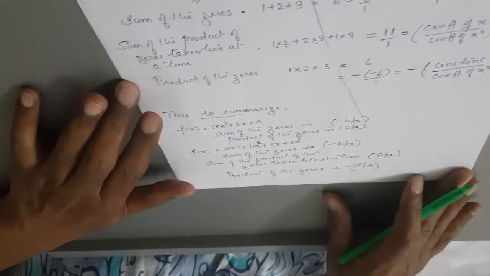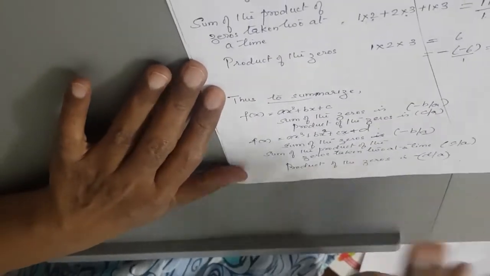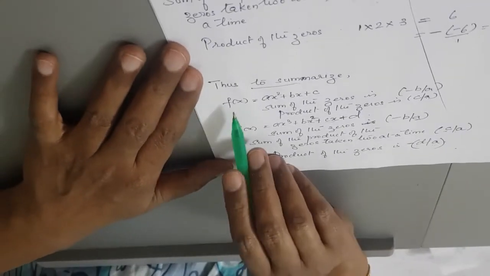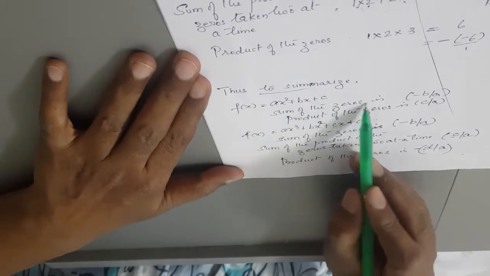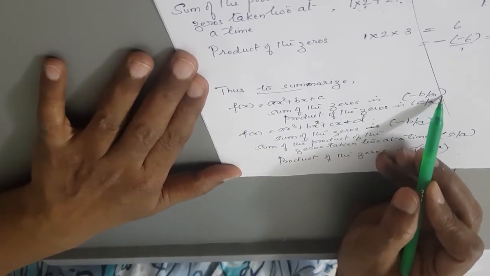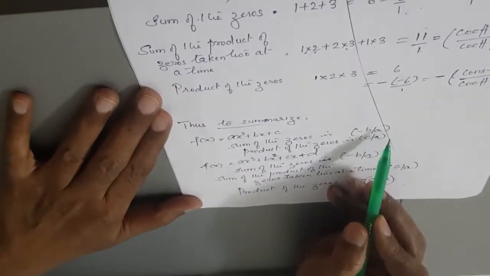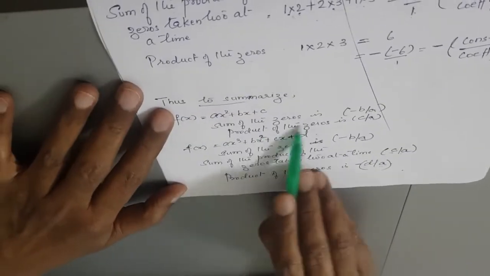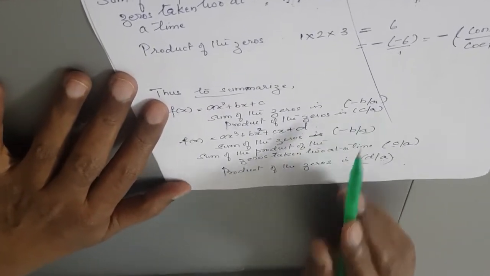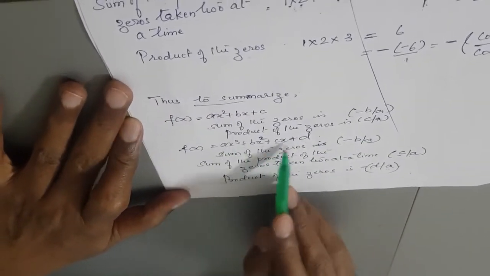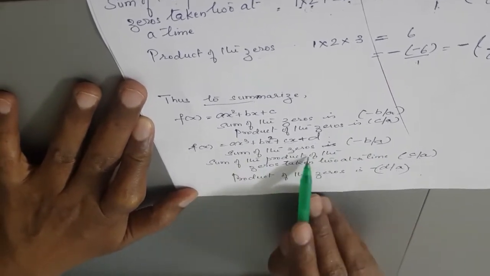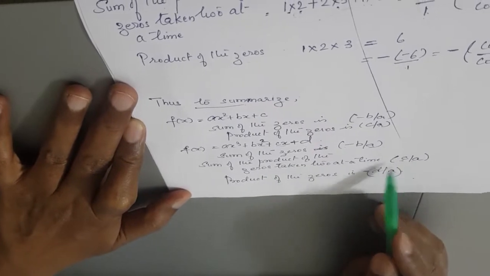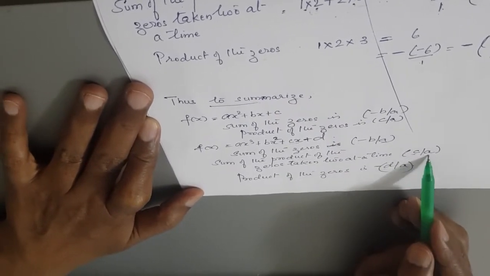of x cube. Thus, to summarize the above topic, you can write it as, if the polynomial is a quadratic polynomial, then sum of the zeros is minus b by a, and you can use this as a formula wherever it is required. And product of the zeros is c by a. And if it is a cubic polynomial, then sum of the zeros is minus b by a. Sum of the product of the zeros taken two at a time is c by a.